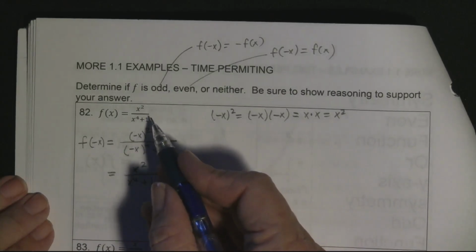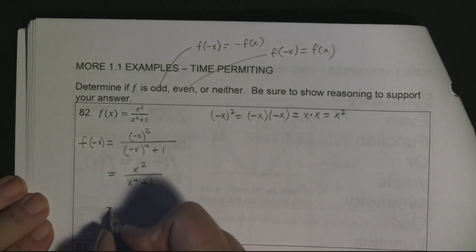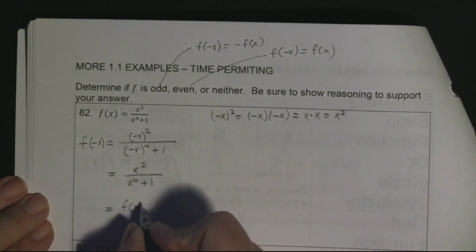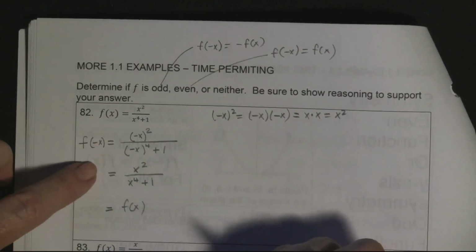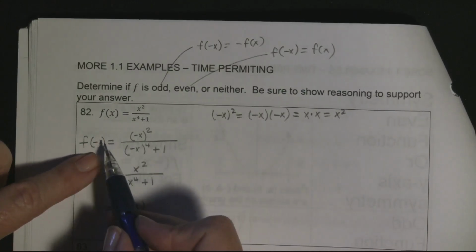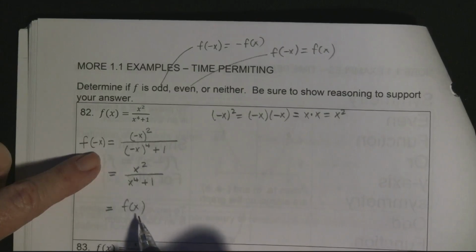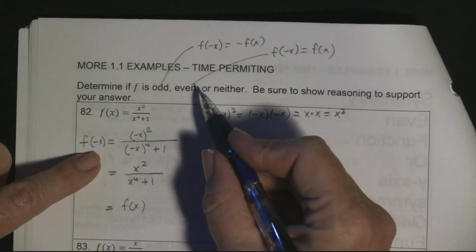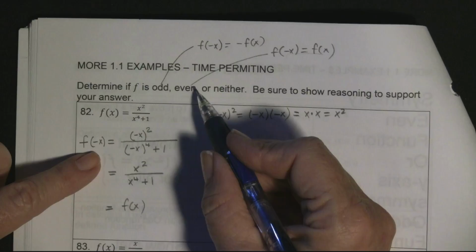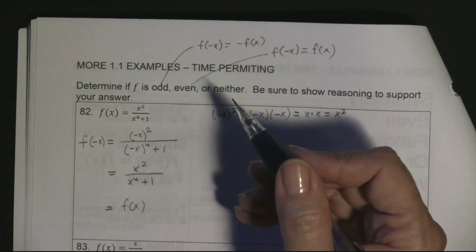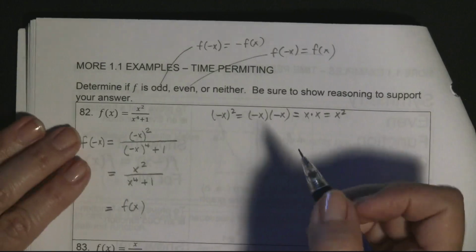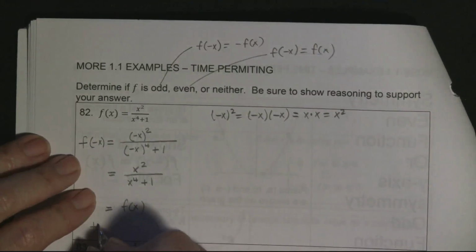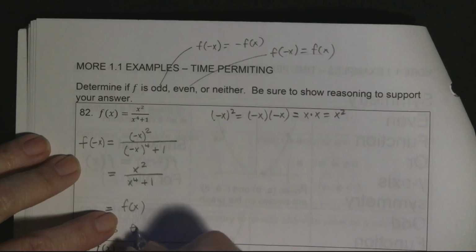That's exactly equal to f at x. It's exactly equal to our function. So we just proved that f at negative x is equal to f at x, which means then that it's an even function. And we've done that for all values of x, not just any particular value of x. And so thus, even function.